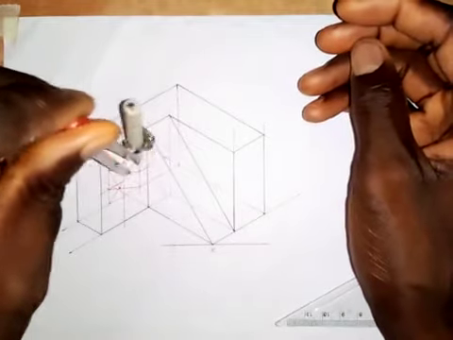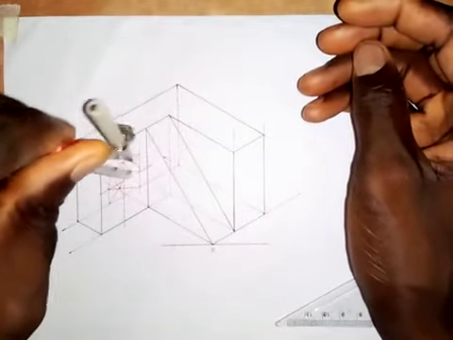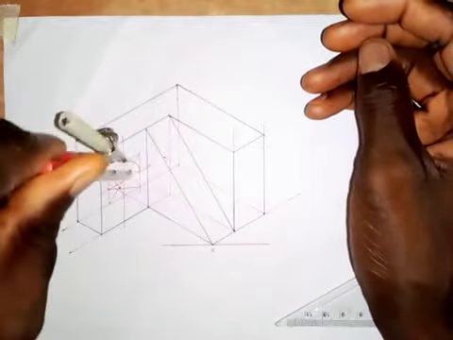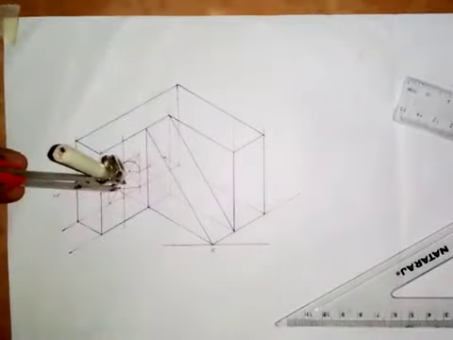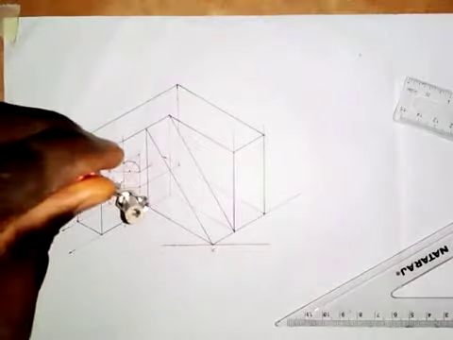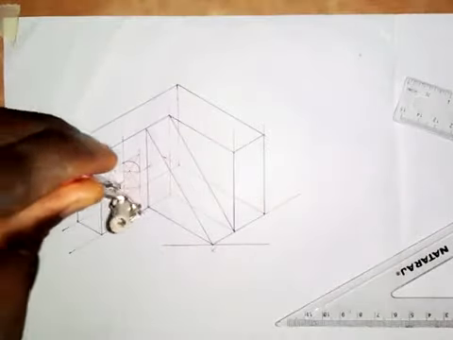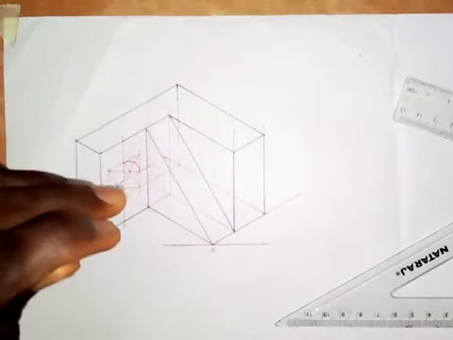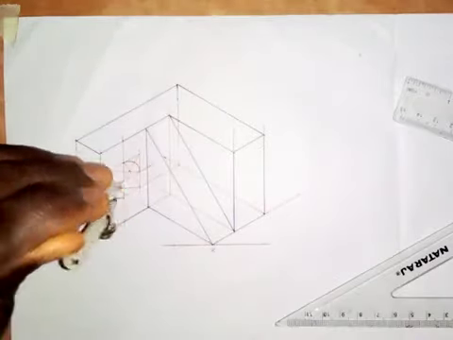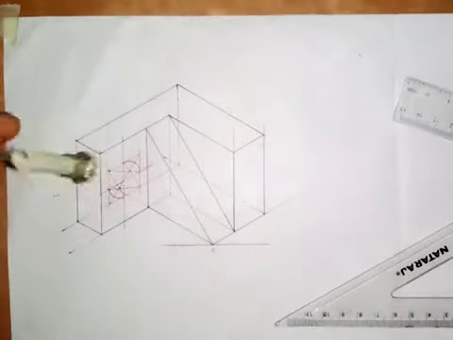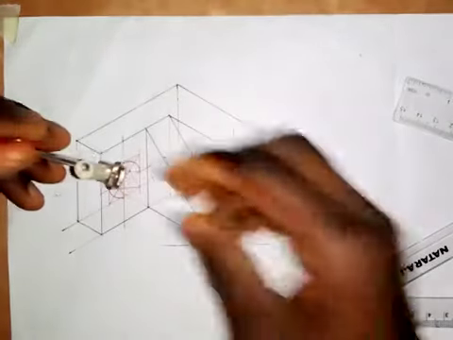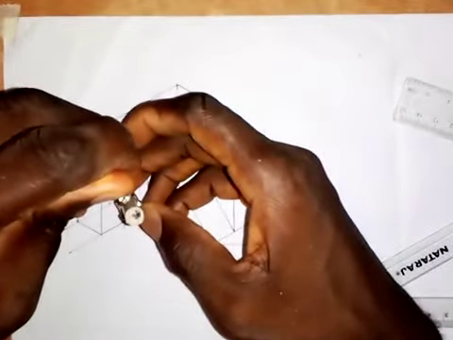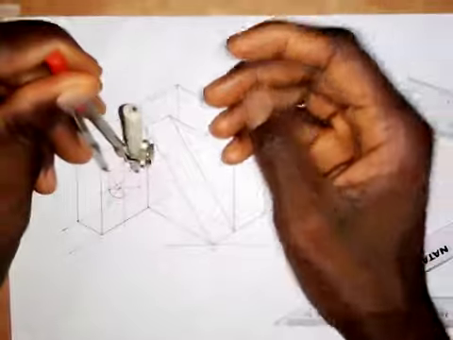So take it easy. So I believe all that I've explained here is clear to you. So I'll also draw here from here. Alright, so I put the pinpoint on my compass here, extend it to this point here. I will draw from here.